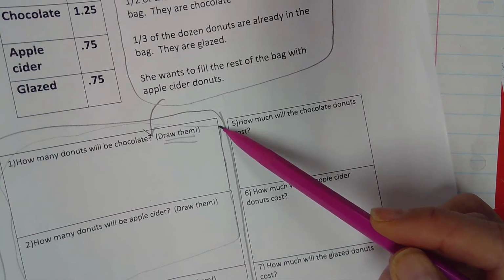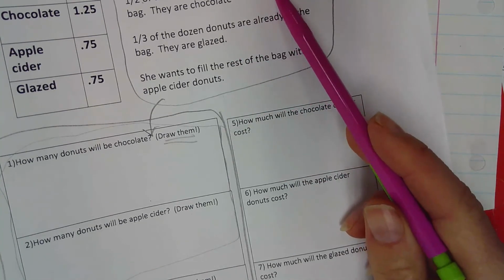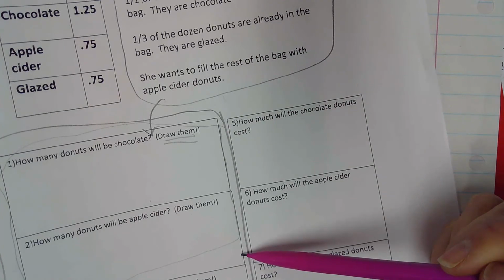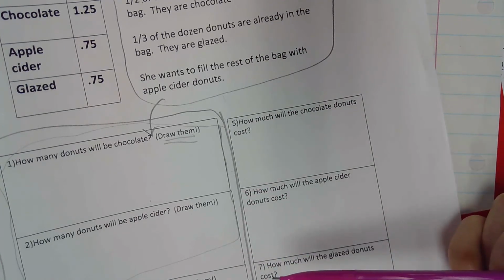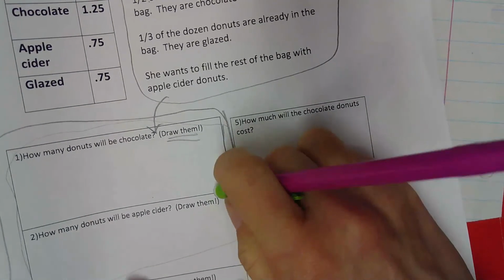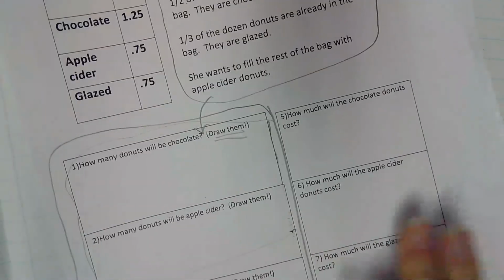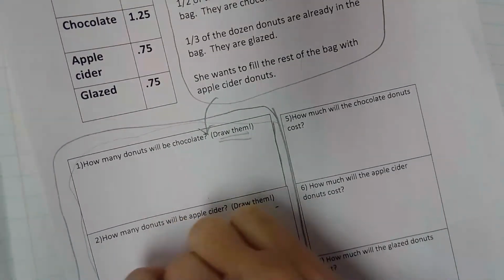All right? So, half of the donuts are already in the bag. They are chocolate. Oops. I said that wrong, didn't I? I didn't read the whole problem. I thought I remembered it.